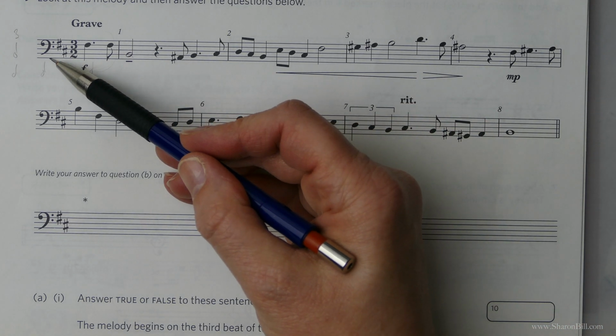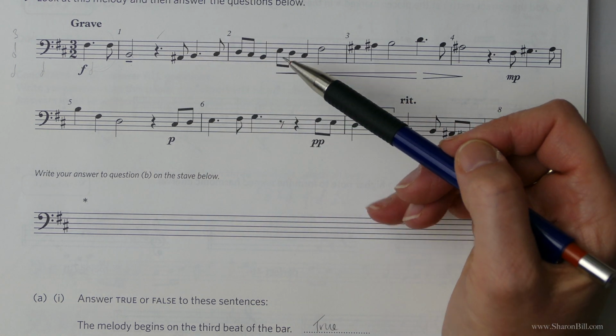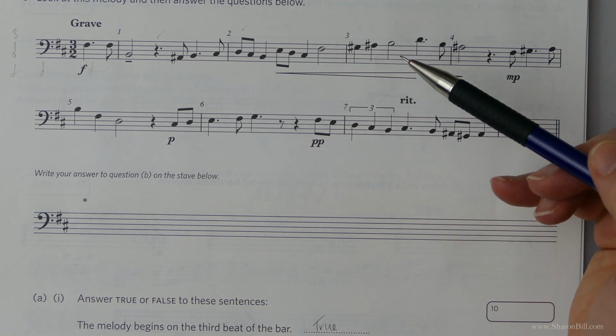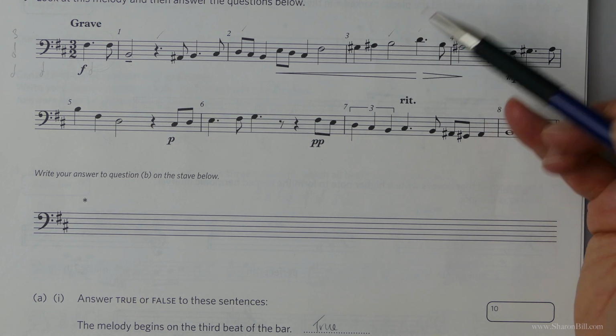We're in the bass clef. So we have a B, so we don't need to look further. That's 1 note at least. We have a D here, so we don't need to look any further. That's at least 1 note. Here we have a B. We have a D and a B, but that B does the job.